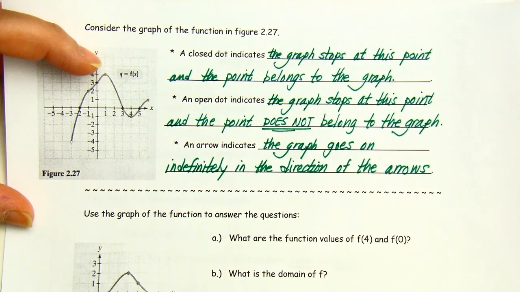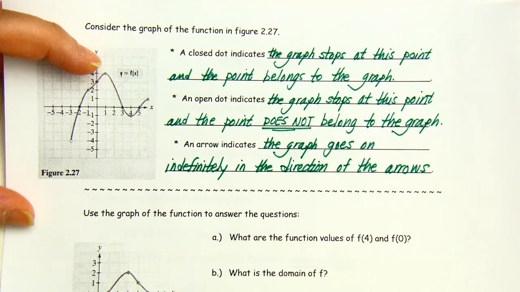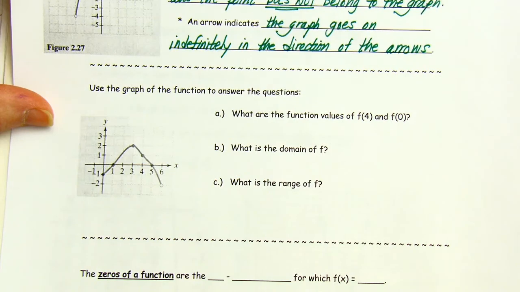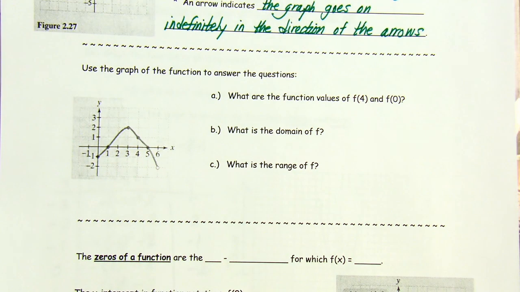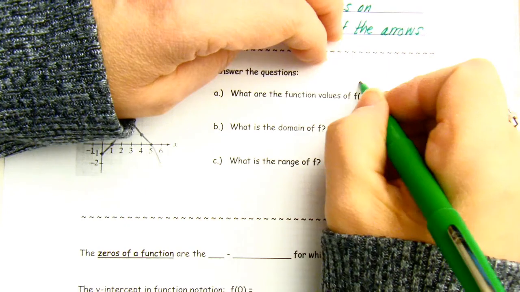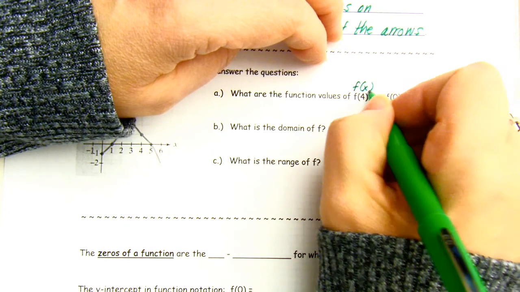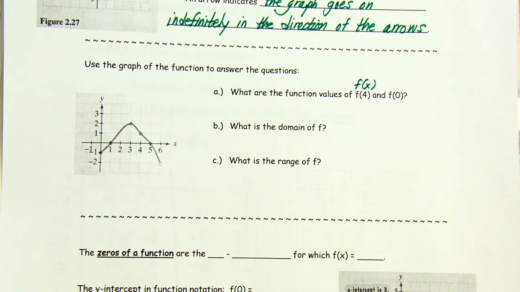All right, the next part of the notes here on this page 2. It says, use the graph of the function to answer the questions. What are the function values of f of 4 and f of 0? Now, remember, just like before, f of something really means f of x. So when we're looking for the value of f of 4, we want to know what is the y value when the x is 4.